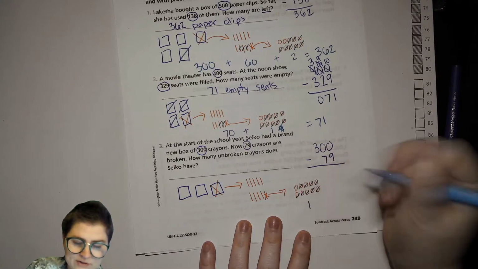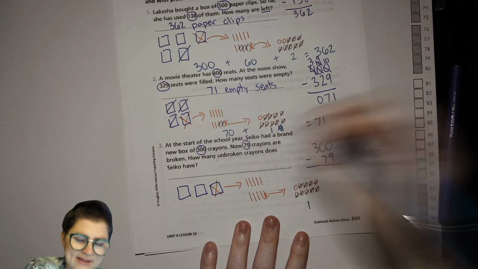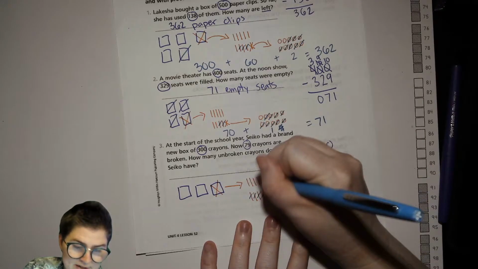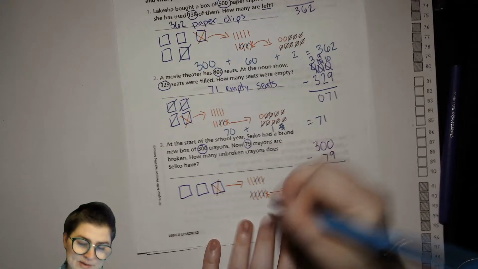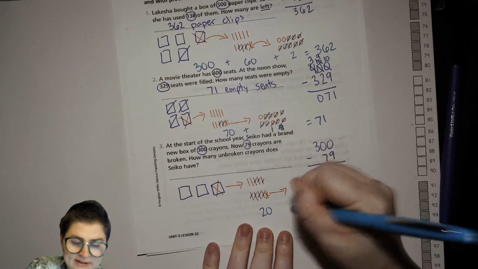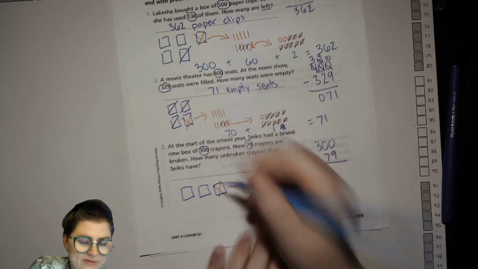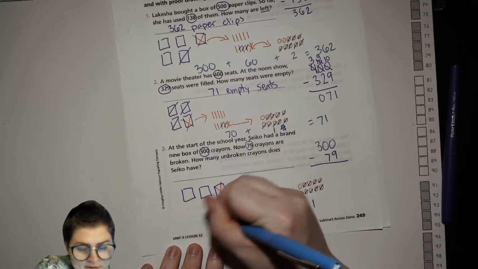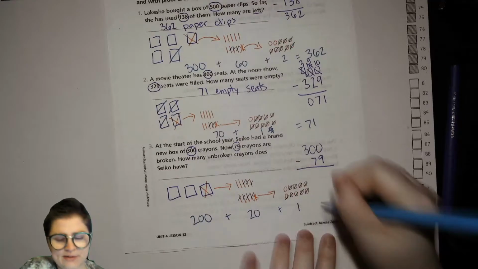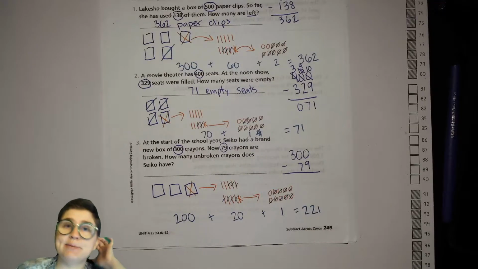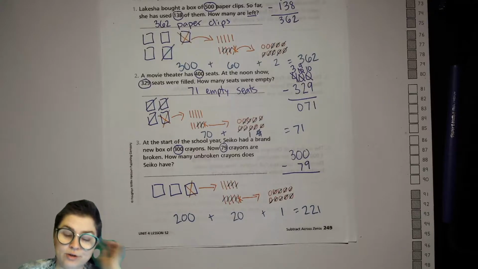So we have 1 left over. And then we're getting rid of 7 10 sticks. So 1, 2, 3, 4, 5, 6, 7. So we're left with 2 10 sticks, which is 20. And no hundreds, so we're leaving our 200s. And we're left with 221.